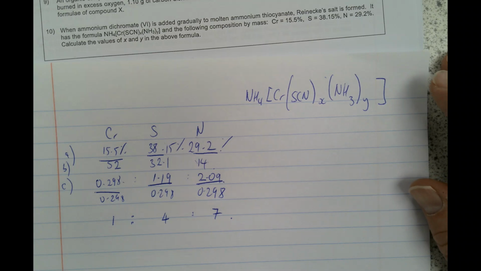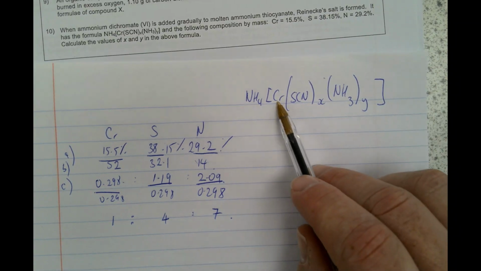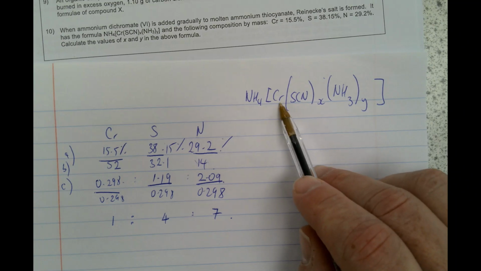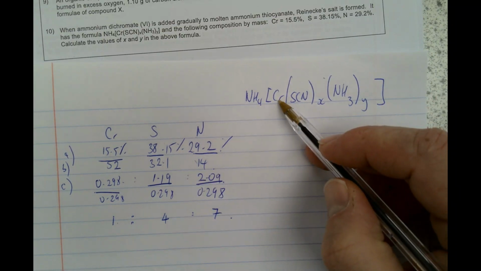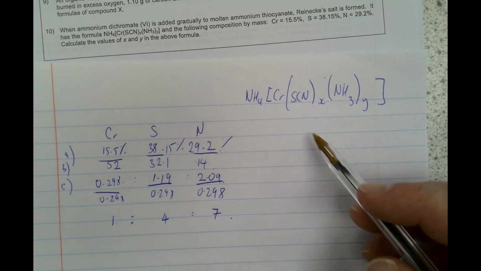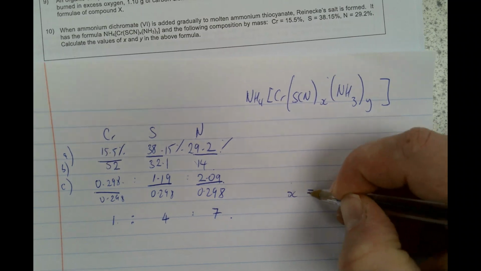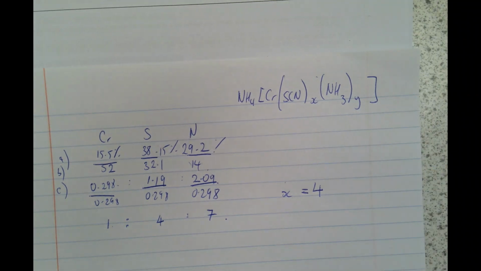So you can then really solve it just by working it through. Let me show you how to do that. And it's really not overly challenging, provided you start with the point of view that chromium is 1. Okay, so there's 1 chromium, and the only place you find sulfur in the compound is in the SCN there. So X has to be 4. There must be 4 SCNs in that molecule, that substance.